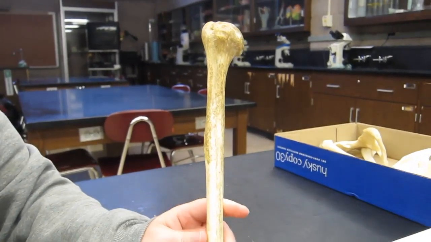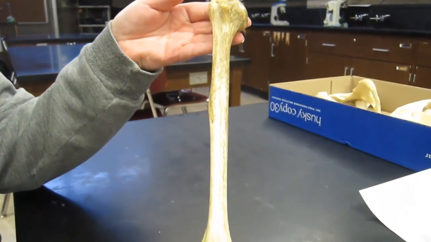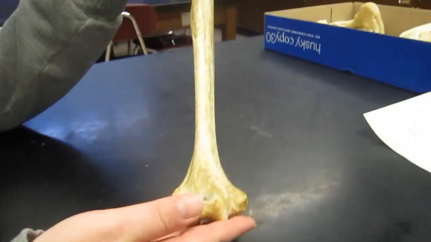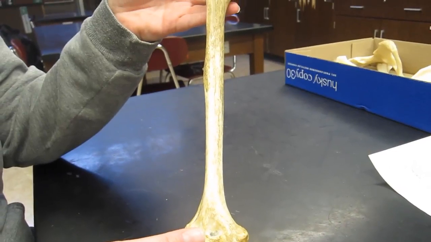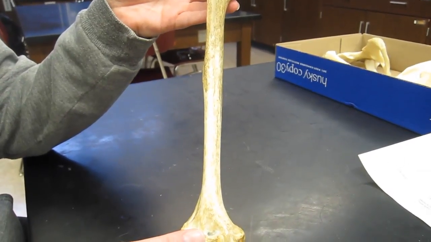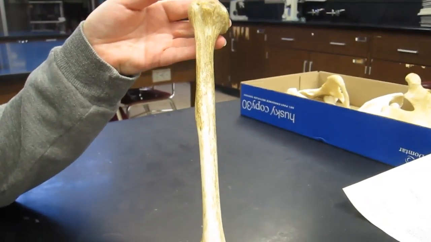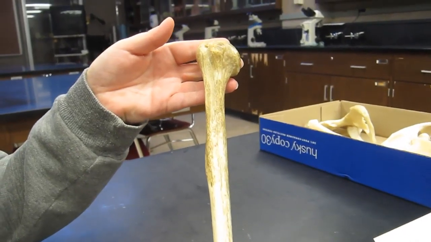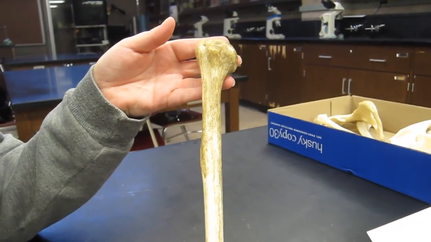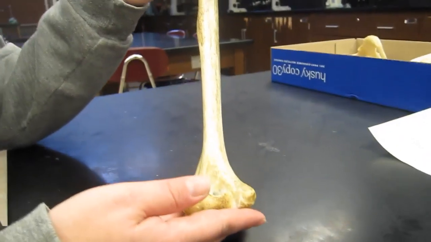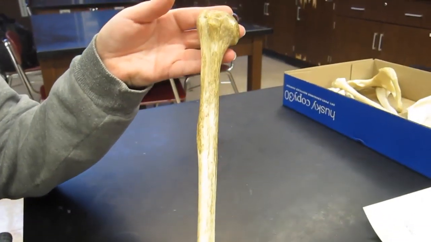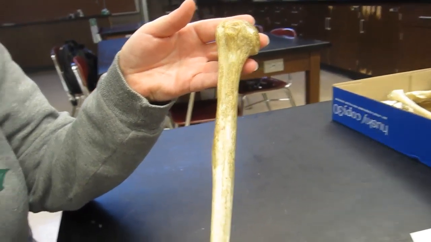Okay, so now we have a real human bone, and this is the humerus, the single bone of the arm region of the upper limb. The arm is the proximal section of the upper limb, essentially between the shoulder and the elbow. And the forearm bones we'll look at in a moment. The forearm section is between the elbow and the wrist.